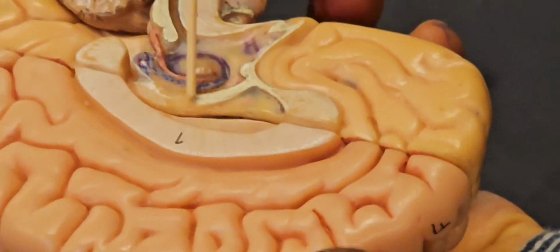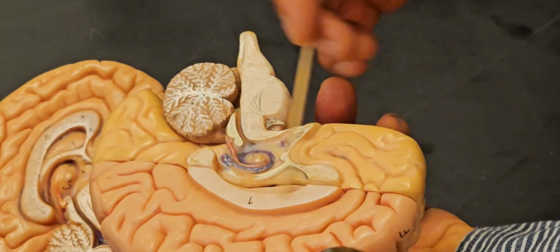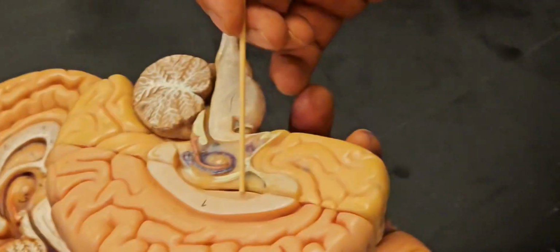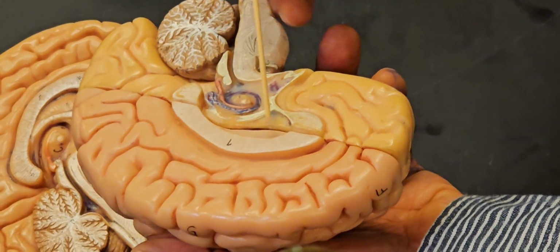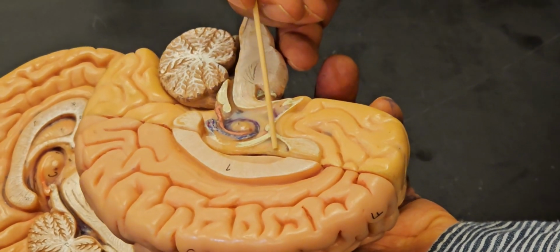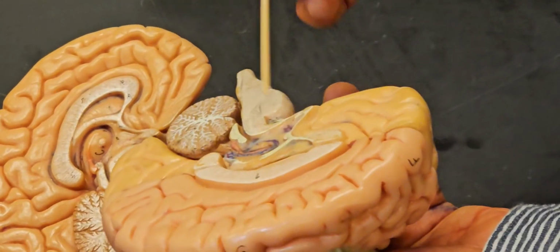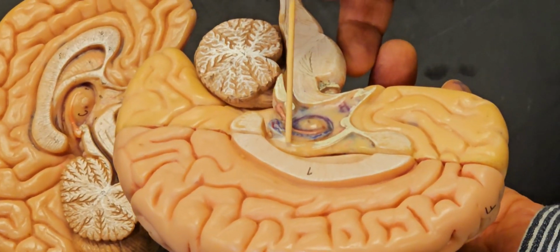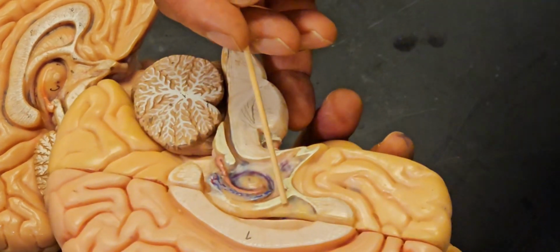Okay, so this area has a thin membrane also, the septum, which is the septum pellucidum. They are thin membranes called the septum pellucidum. So they divide both sides of the brain, or the ventricles. And this structure right here is called the fornix, right? Fornix.